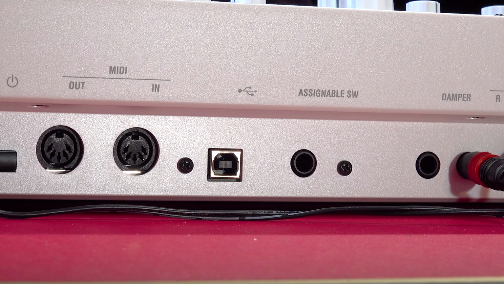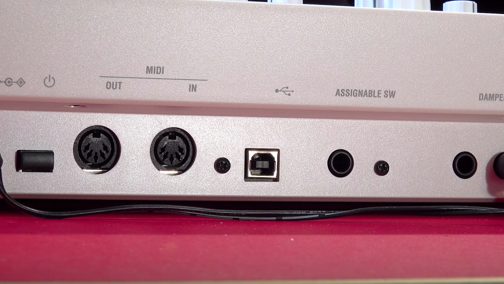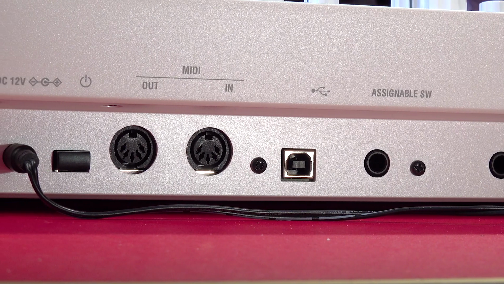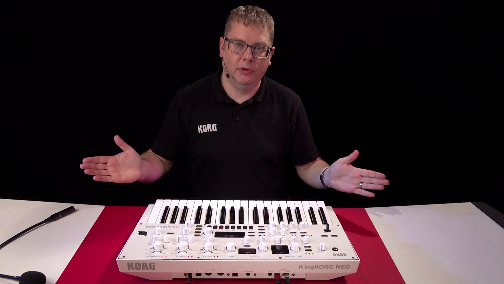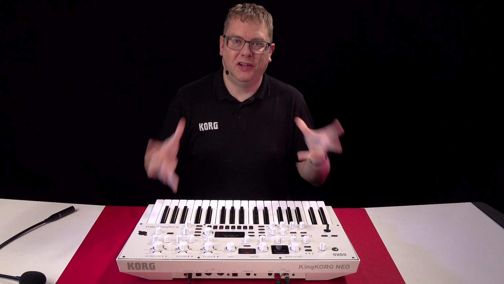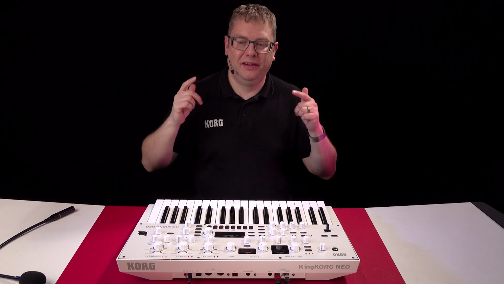And you've got USB, so you can connect to a computer that way, so you can connect to a DAW for recording, and you've got standard MIDI as well for connecting to any other keyboard or module out there. So there you go, that's your first 5 minutes on the KingKORG NEO.